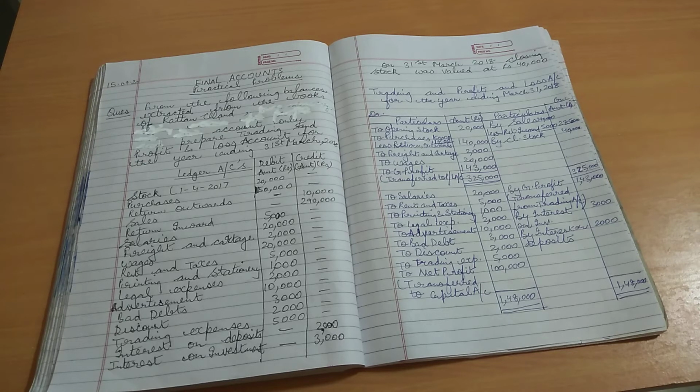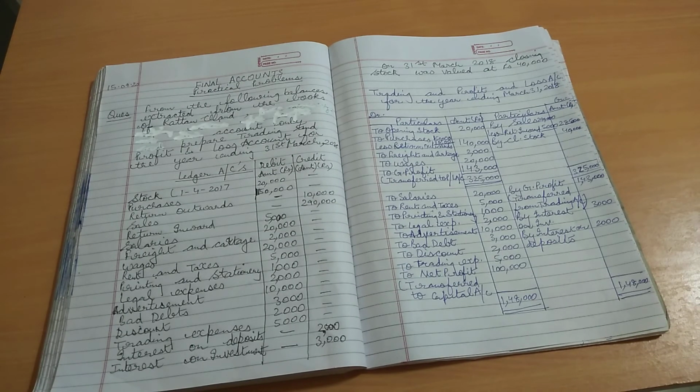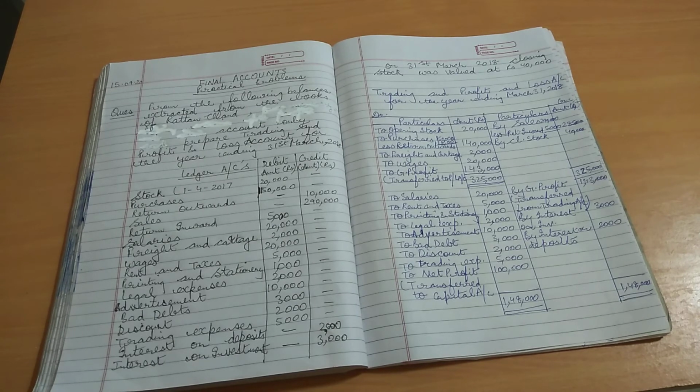Okay, now moving on to the first transaction. Children, if you remember, in the video also I have talked about that the first entry has to be the opening stock, always on the debit side of the trading account. So we have been given stock as on 1/4/2017 amounting to rupees 20,000. That amount will come in the trading account as the first top entry, that is, to opening stock for rupees 20,000.